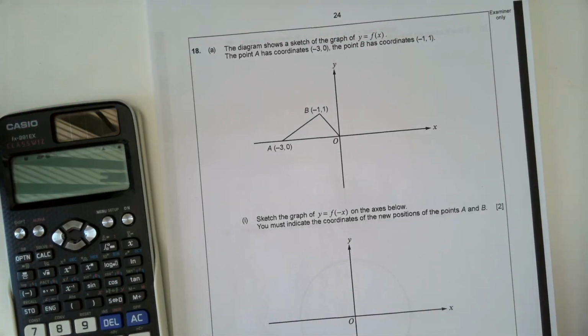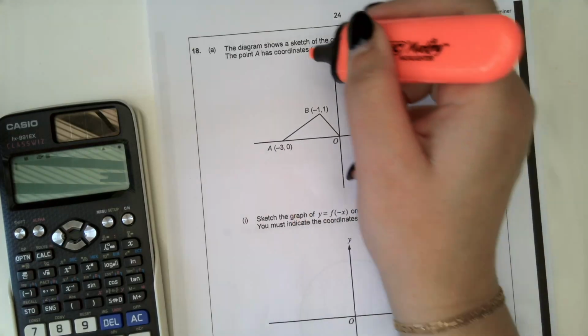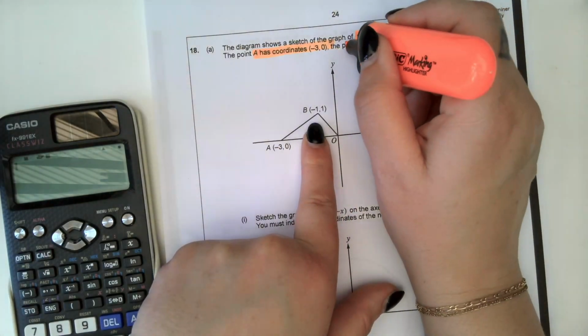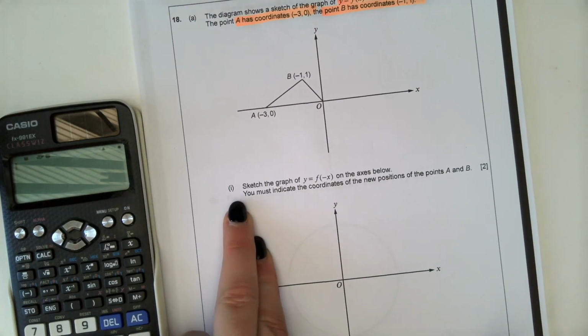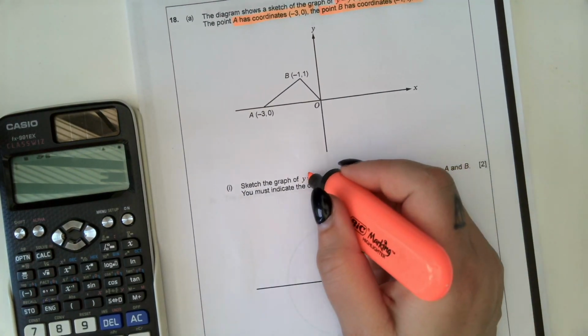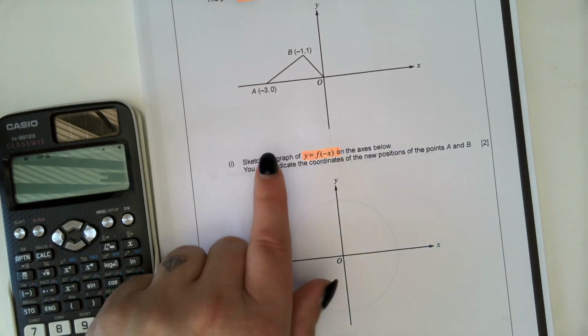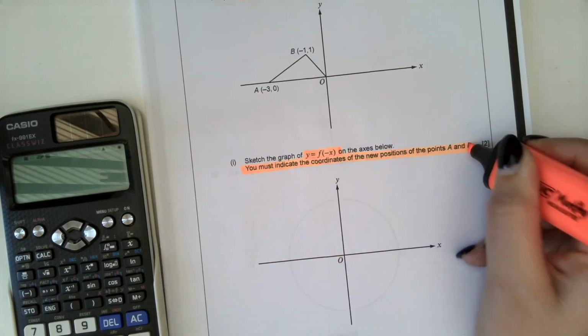18a, the diagram shows a sketch of the graph y equals f of x. So this is y equals f of x. Point A has coordinates -3, 0. Point B has coordinates -1, 1. Part 1, sketch the graph of y equals f of -x on the axes below. You must indicate coordinates of the new positions of point A and B.